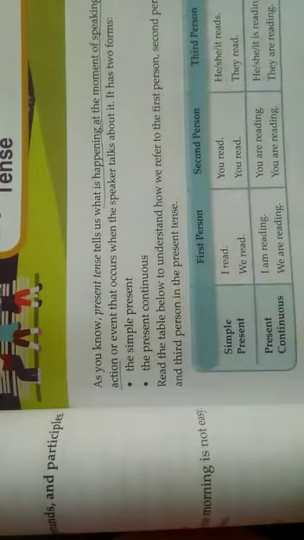It has two forms. Present tense has two forms. Okay, let's read which two forms it has. The first one is the simple present, and the second one is the present continuous tense.